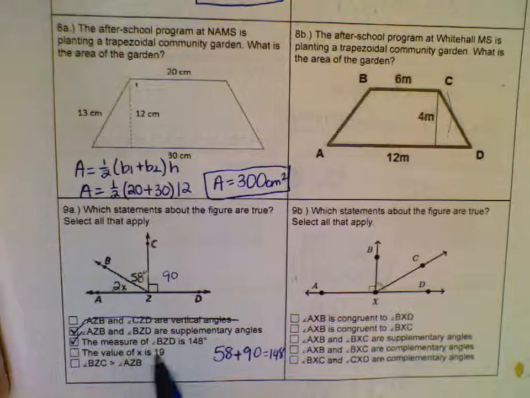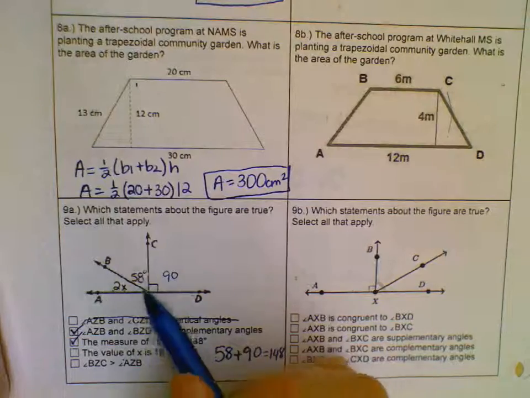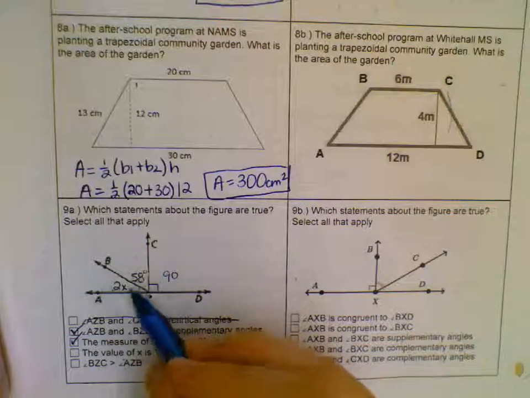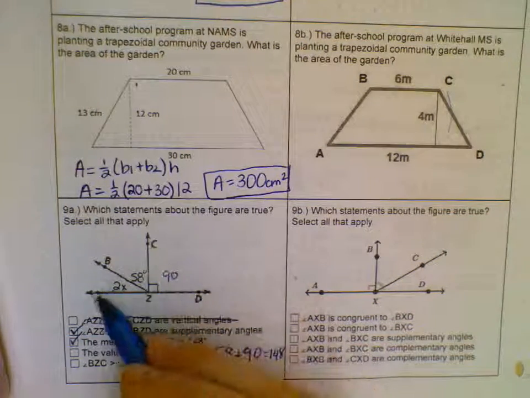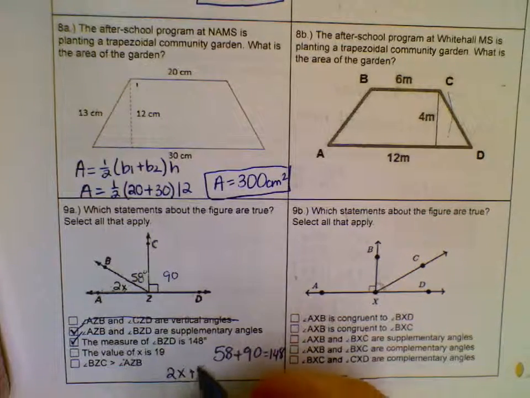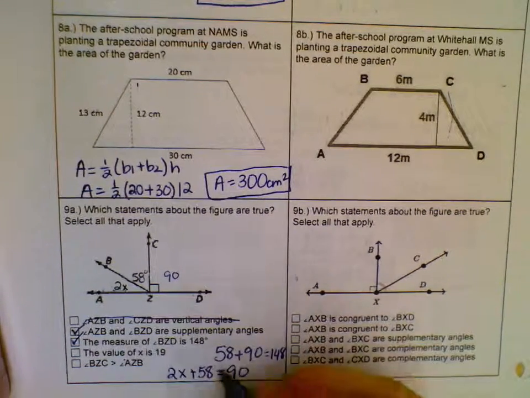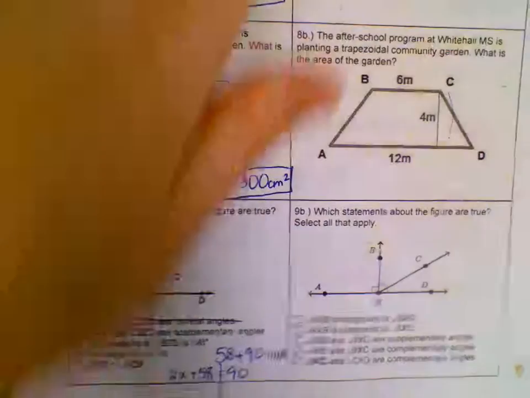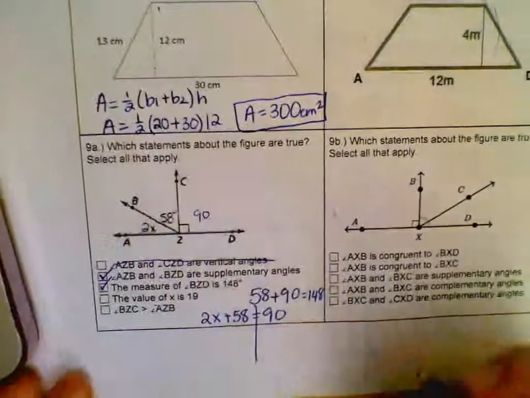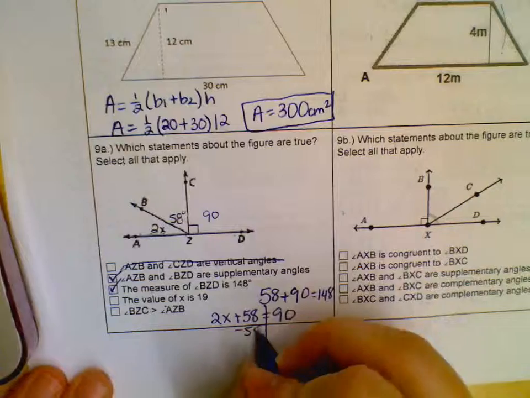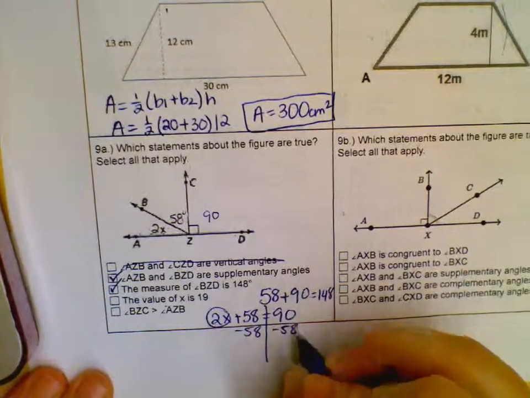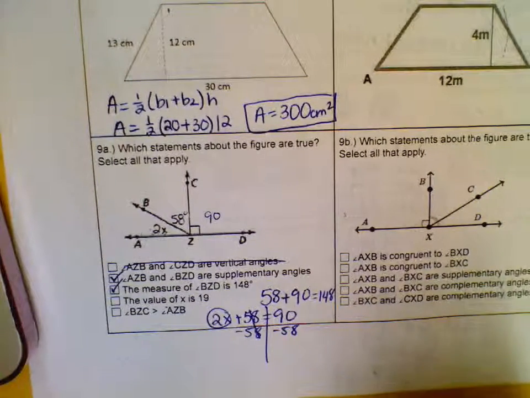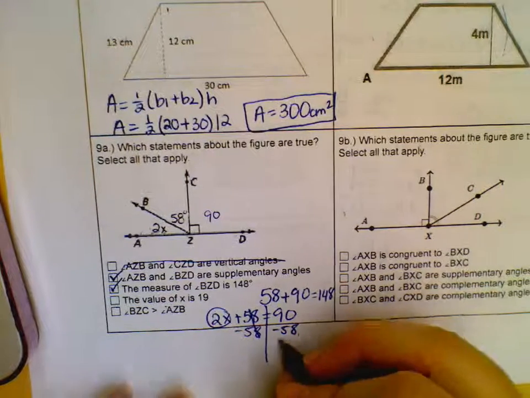The value of x is 19. If I was to solve this, I see I have a right angle here. That means 2x plus 58 equals 90. So I'm just going to solve for x. 90 minus 58 is 32.